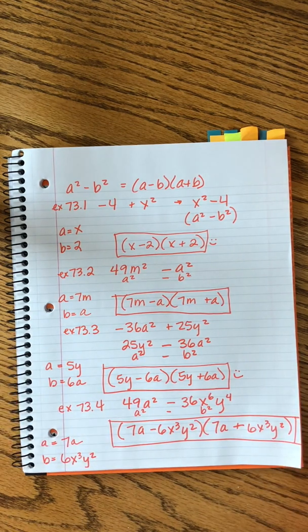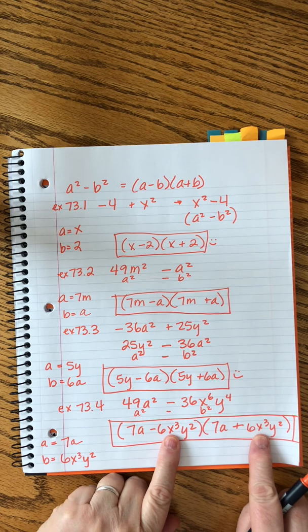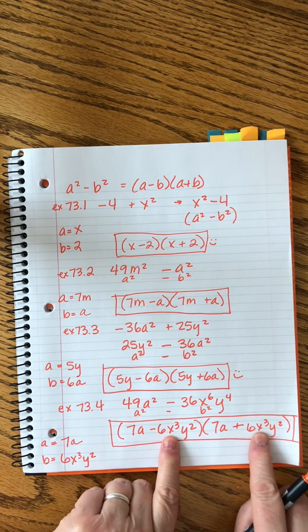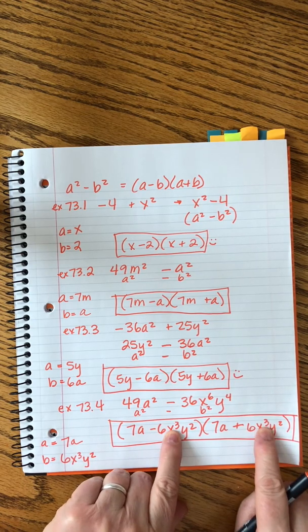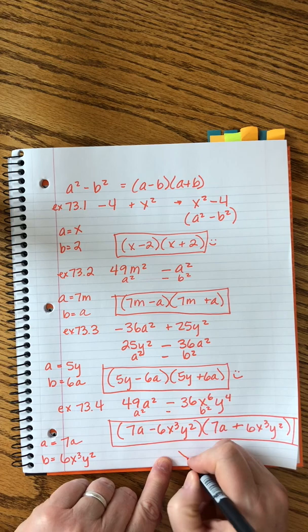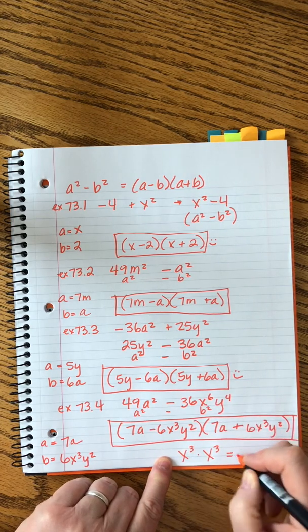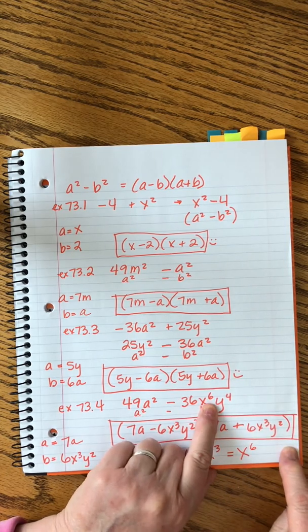Now, when we go to multiply these back again, and we would do that by doing the dance, it's a long and complicated thing, but let's just look at what would happen. When we multiply bases that match and have exponents, we would add them. So x to the 3rd times x to the 3rd would equal x to the 6th, and that's exactly what we're looking for, okay?